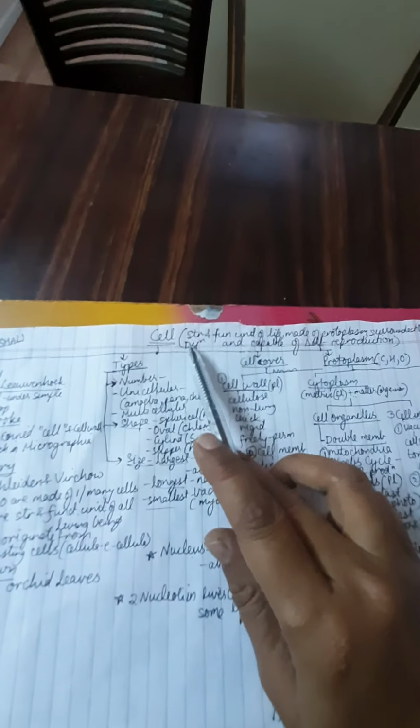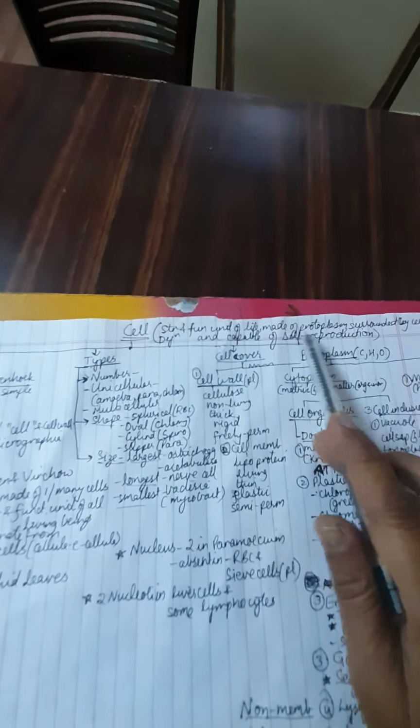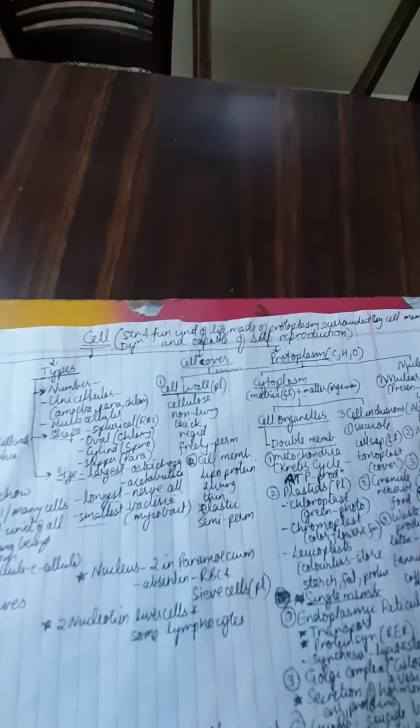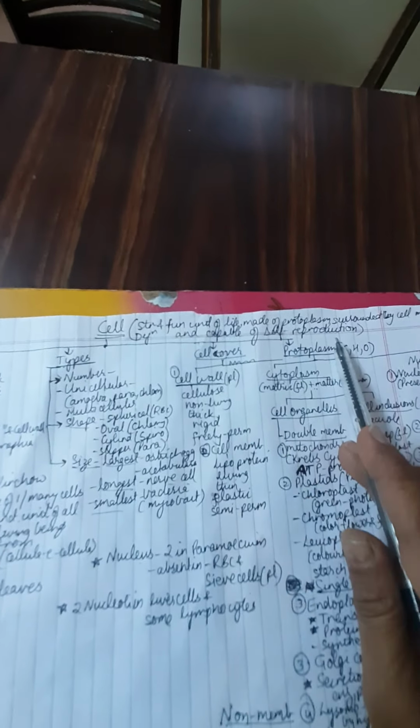The topic for today is cell, which I have made very easy for you all, starting from discovery to nucleus. Let's start. Now what is a cell? Structural and functional unit of life made up of protoplasm surrounded by cell membrane and capable of self-reproduction. Now let's go directly to the discovery.